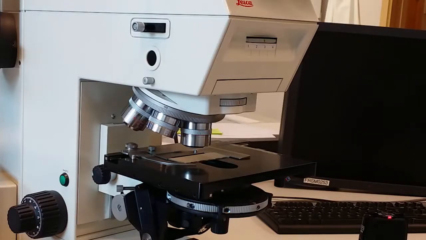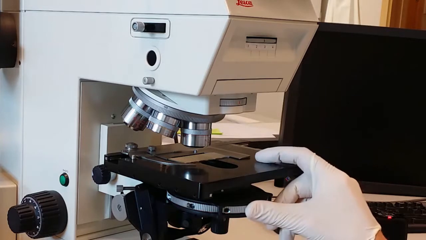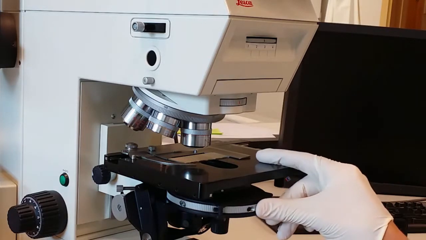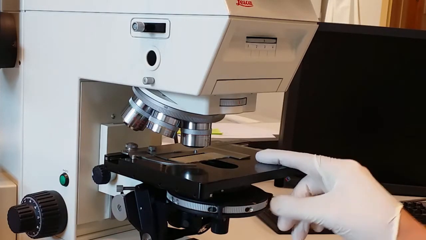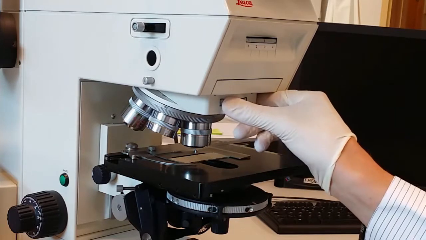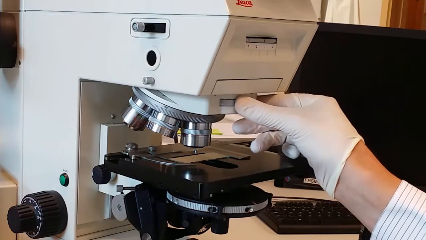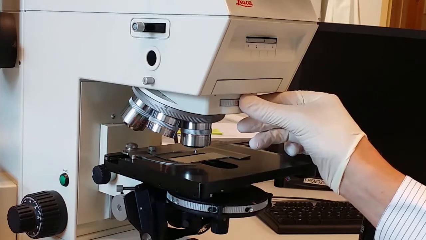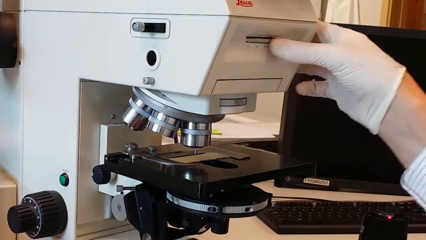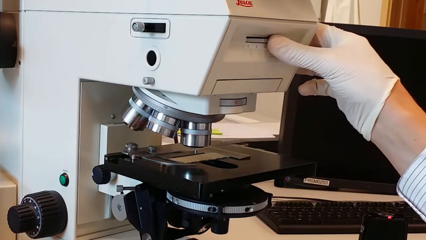So now I set up the microscope for differential interference contrast. First I change the condenser aperture so it fits the objective. Then I change this Wollaston prism on top and put it at the right section, B2 here. Then I change the reflector so it goes into position 1.